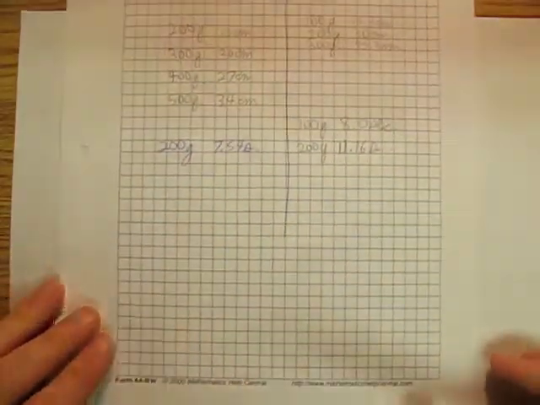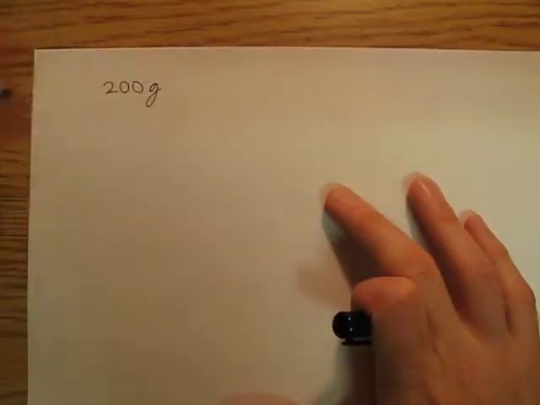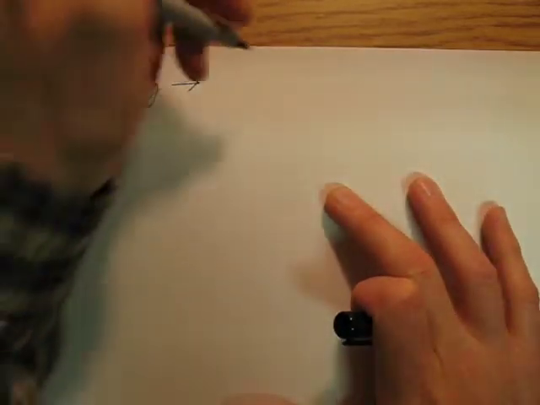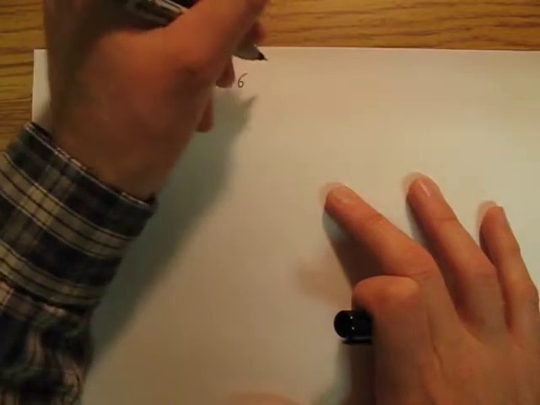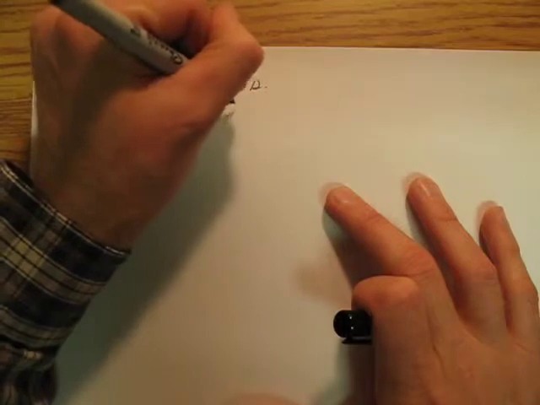Okay, so I want to hit this from a different perspective. I could give you the equation, and you can probably see the equation and you know what it is, but I'd like to come at it a different way. From this data here, I said that 200 grams corresponded to a time for 10 bounces of 11.16 seconds, and 100 grams corresponded to 8.0 seconds.